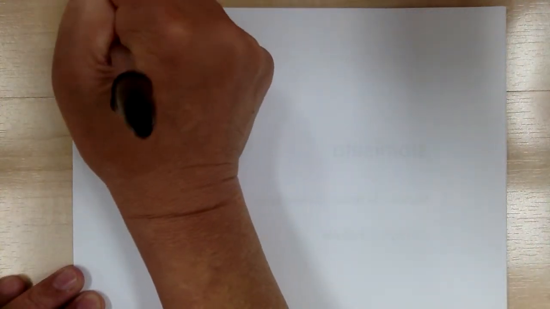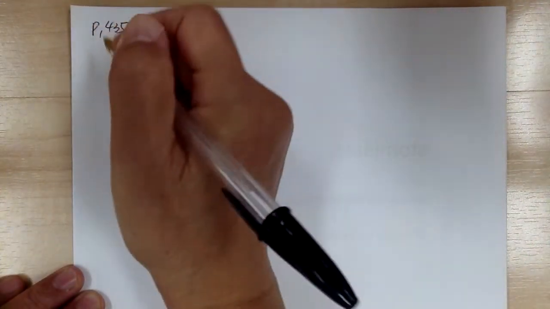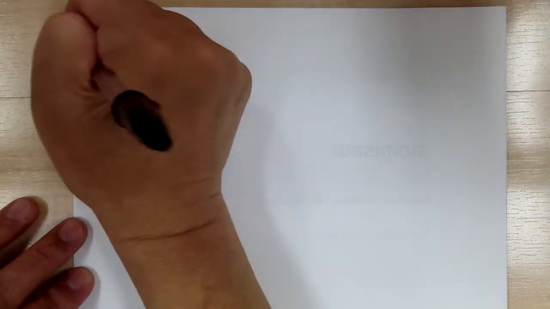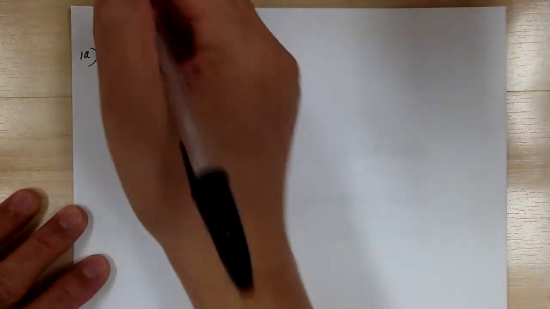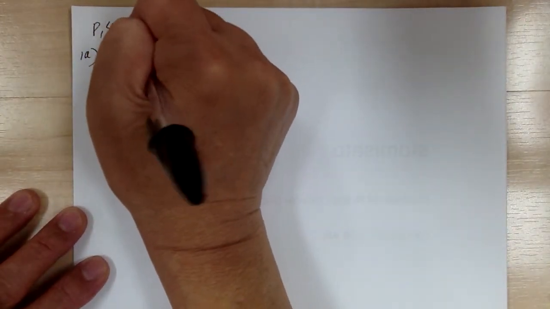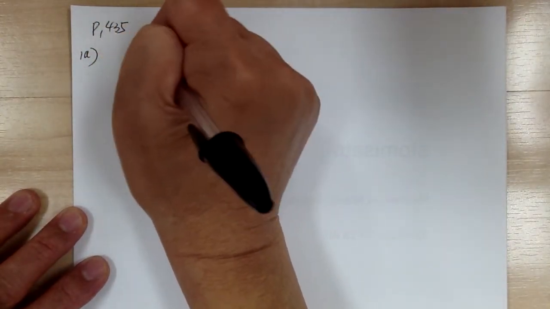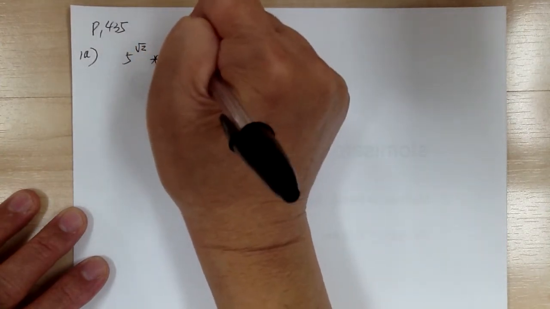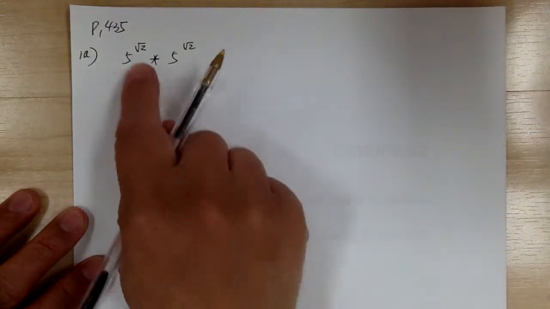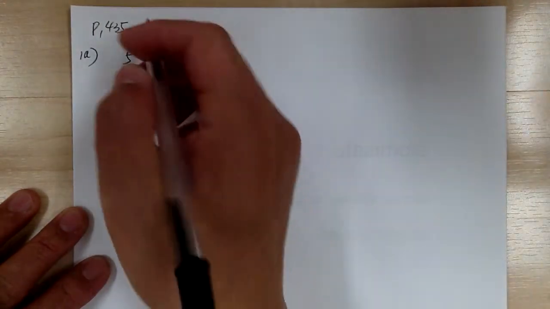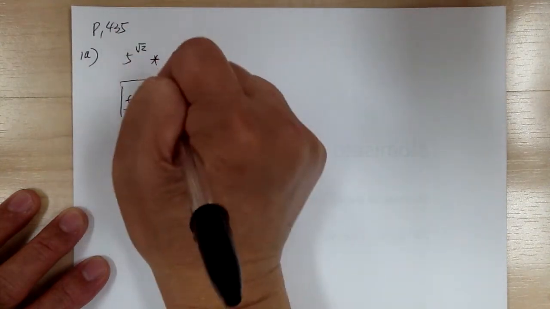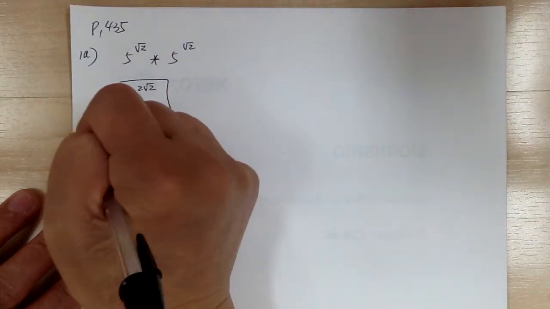Let's go to page 435 and start with 1. Okay, so 1a, you want to simplify, so you have 5 to the square root of 2 times 5 to the square root of 2. Okay, that's going to do the multiply. So when you multiply, you have to add the exponents, so this becomes 5 to the 2 square root of 2.